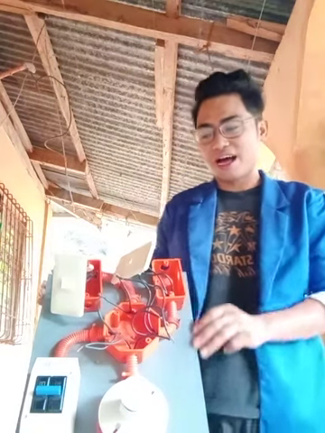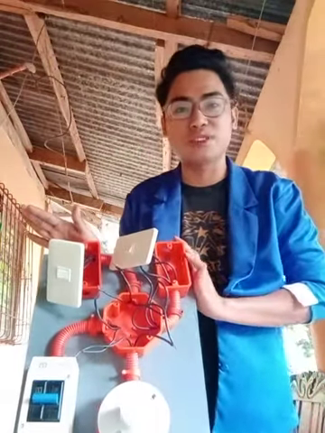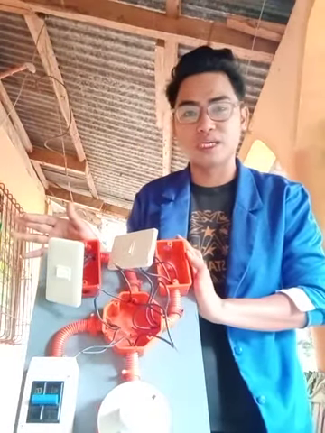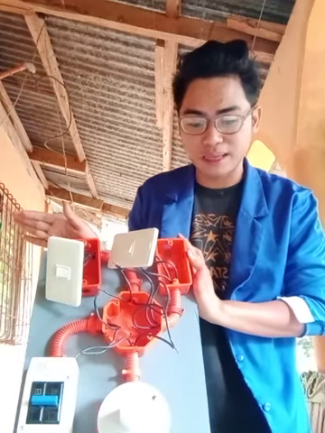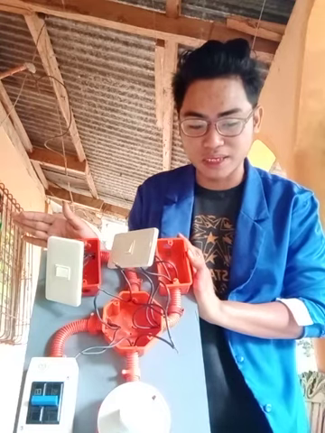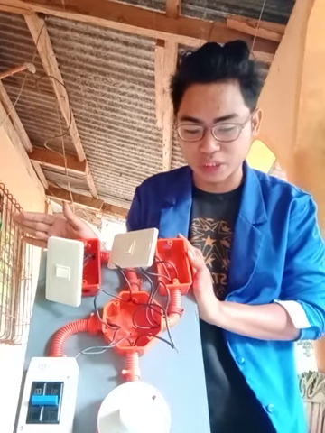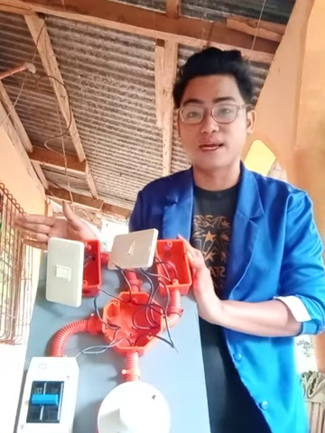Okay, I am going to demonstrate today a simple circuit using a three-way wall switch. A simple trivia: a three-way wall switch is a common type of light switch that makes it possible to control a ceiling light or other electrical fixture from two different locations in a room.